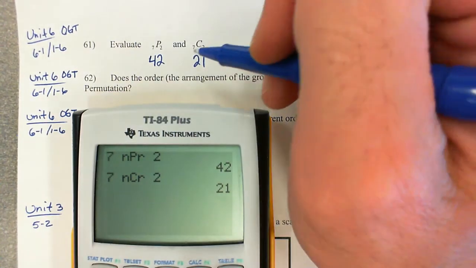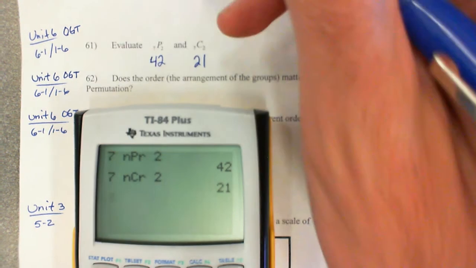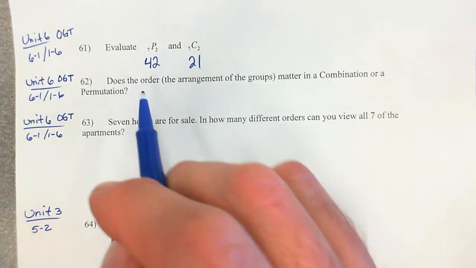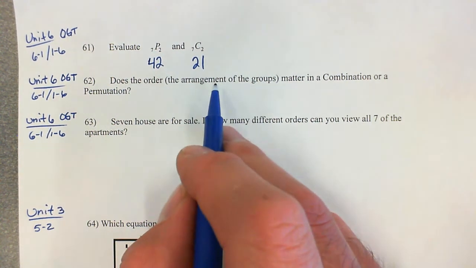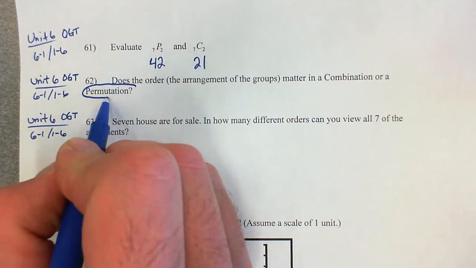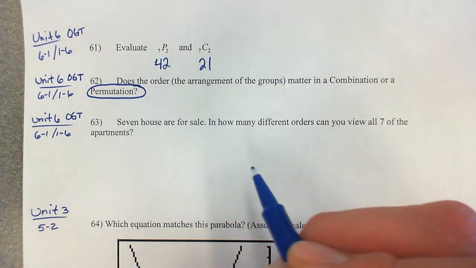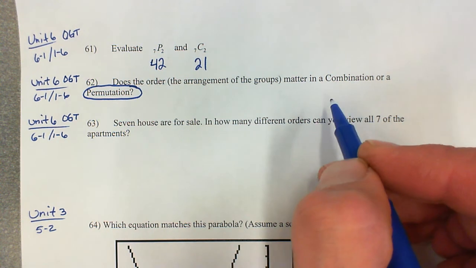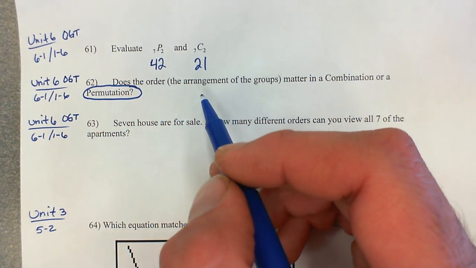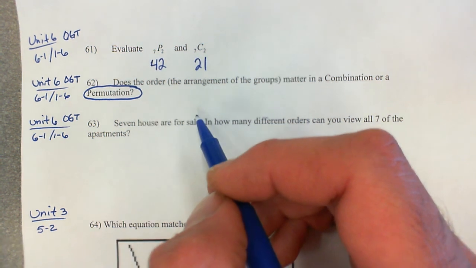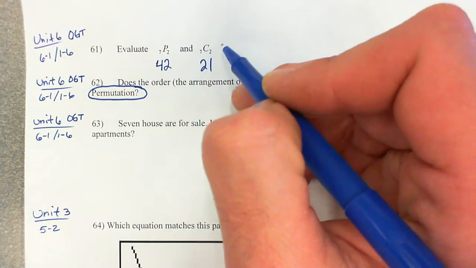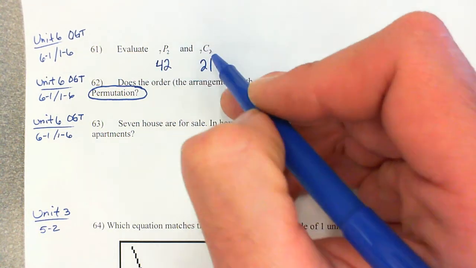Okay, so recall that here permutations is when you're arranging items and you're worried about the order. The order is important. So on question 62, does the order of the arrangements matter in a combination or a permutation? So the answer to that would be a permutation. The order is important in a permutation, which is opposite of what you would think, because a combination lock's a combination, and the order is important. However, they're mislabeled.